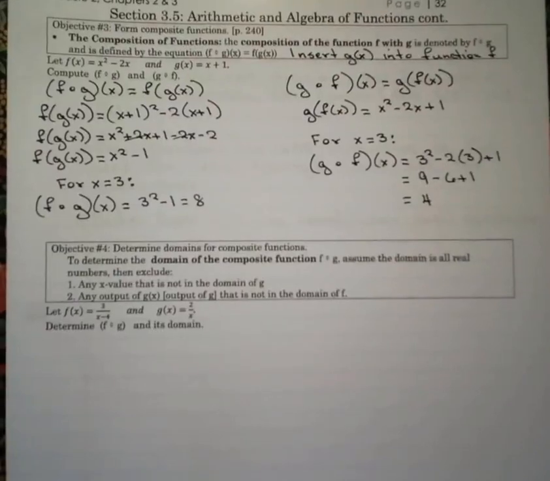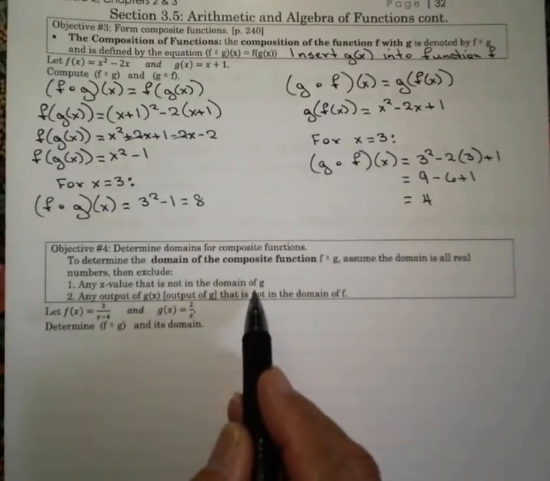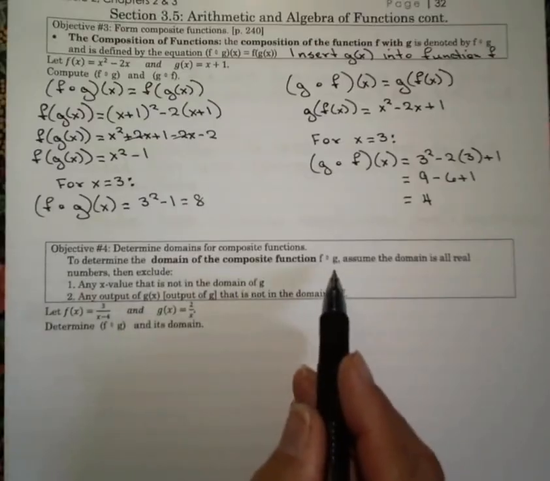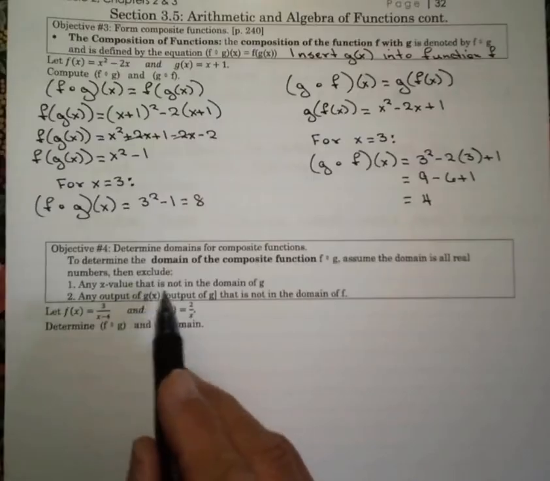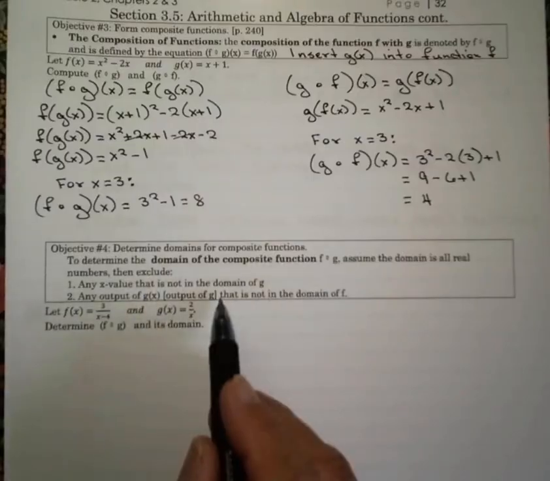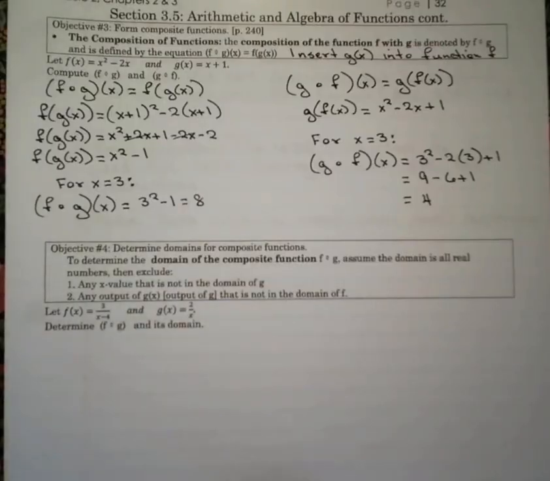Now, how do we determine, and this is a little trickier, the domain of a composite function, of a composition? So we assume the domain is any real numbers, of course, and then we exclude any x value that is not in the domain of g. That's the first thing, not in the domain of the second function. And then we have to exclude any output of g of x, output of g, that is not in the domain of f. So let's do that as an example.